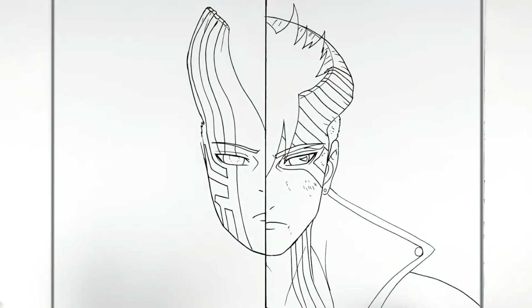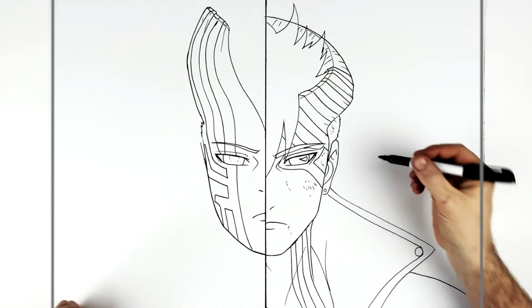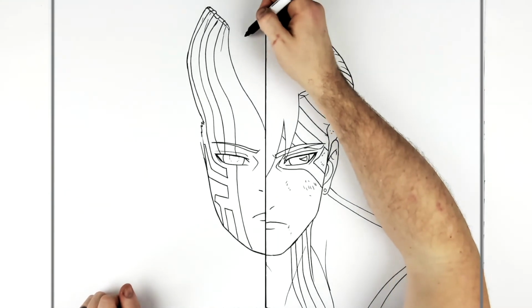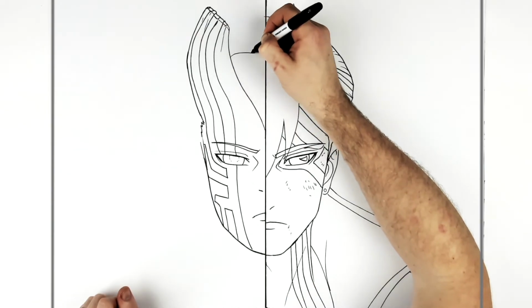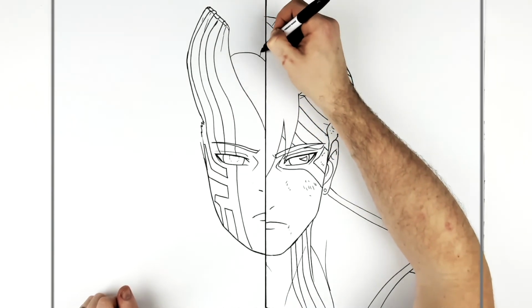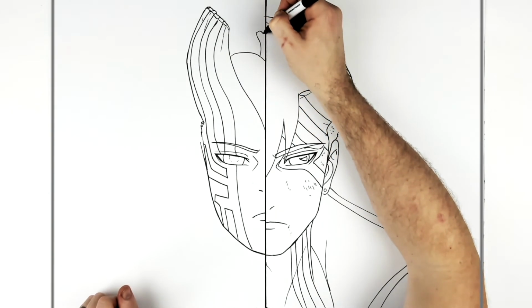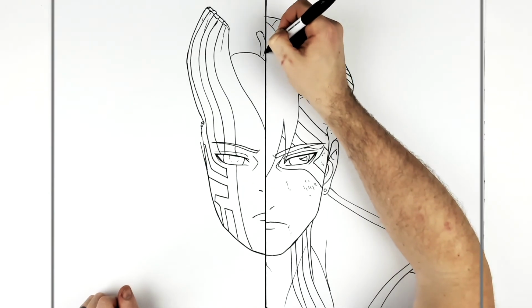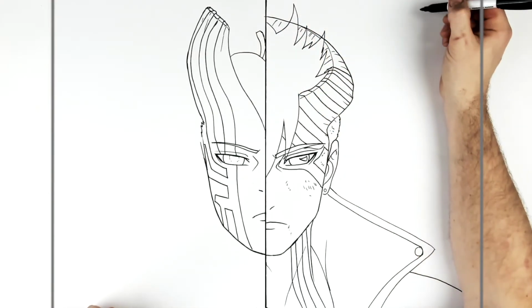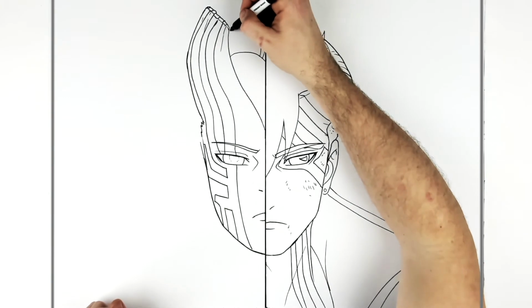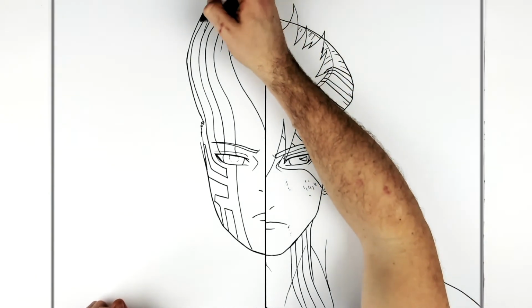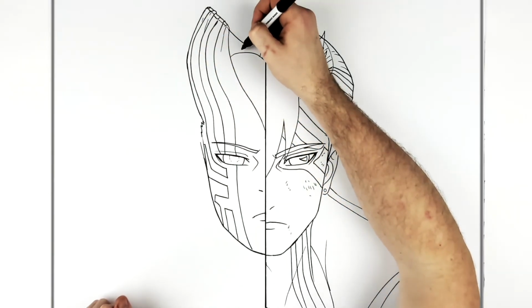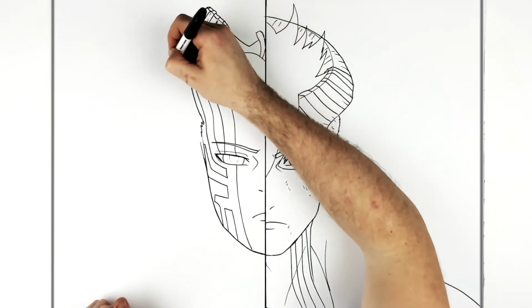Now, so then Boruto's hair, right? So we've got that bump that he has kind of here. And then the bit that's sticking up. And then some hair spikes going that way, and at the side here.